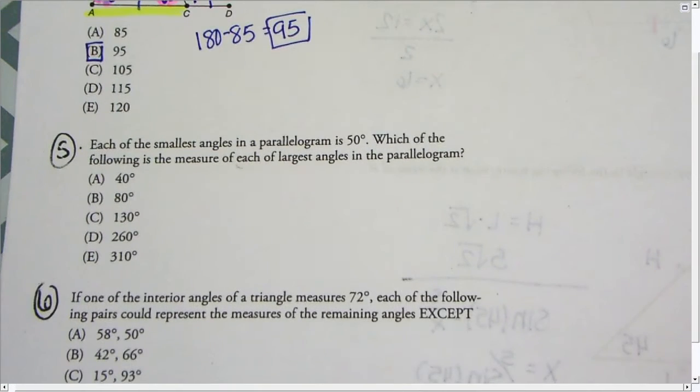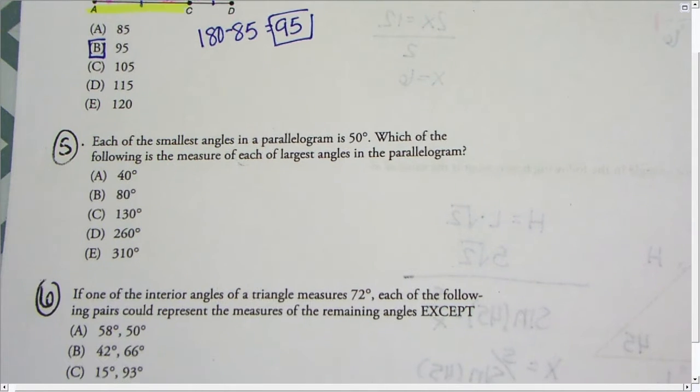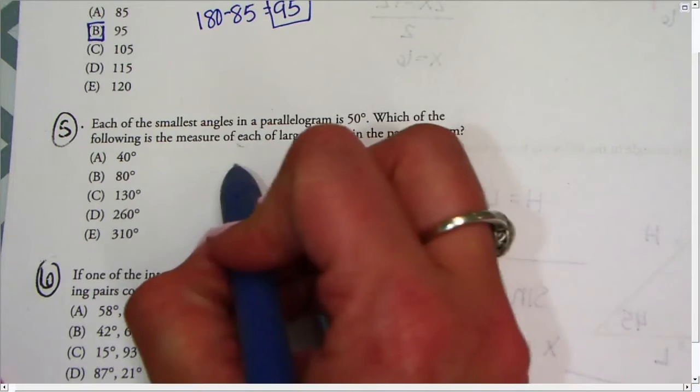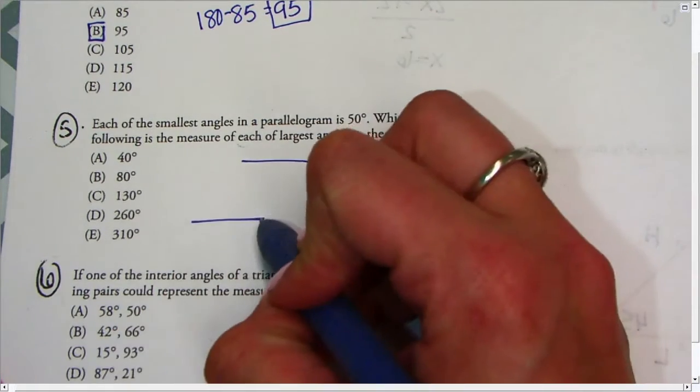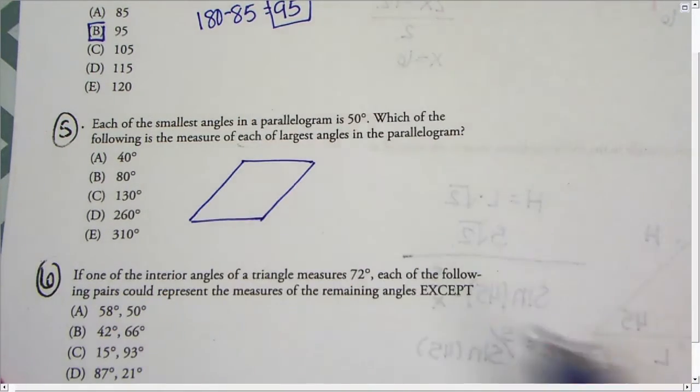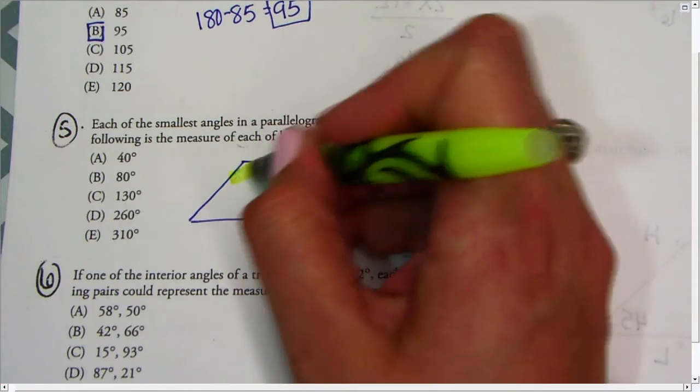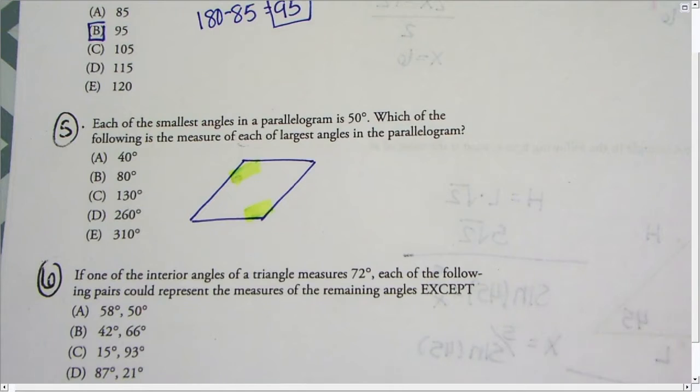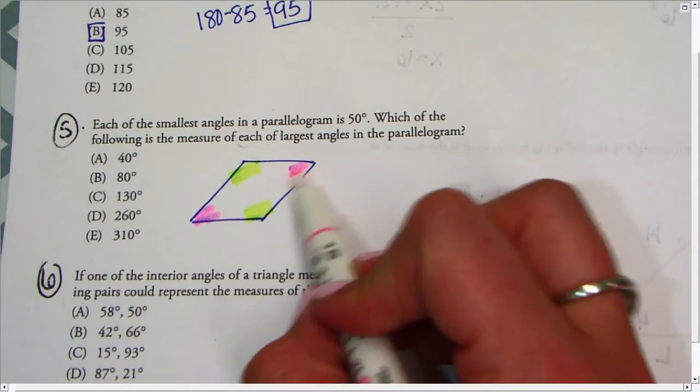All right, and each of the smallest angles in a parallelogram is 50. What is the measure of the largest? So the way that you do these problems, remember when you're working with parallelograms, there's a lot of congruency within them. The opposite angles are the same. So that one and that one are equal, then this one and this one.